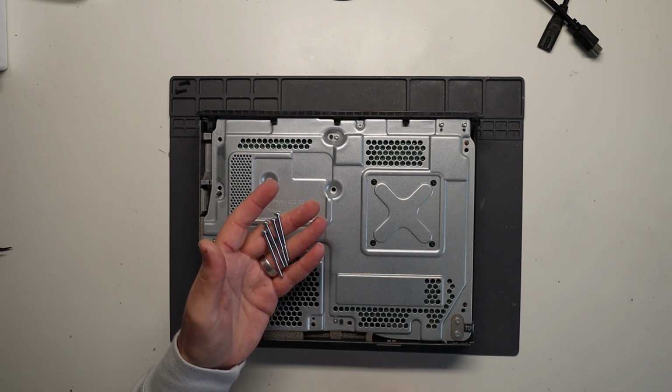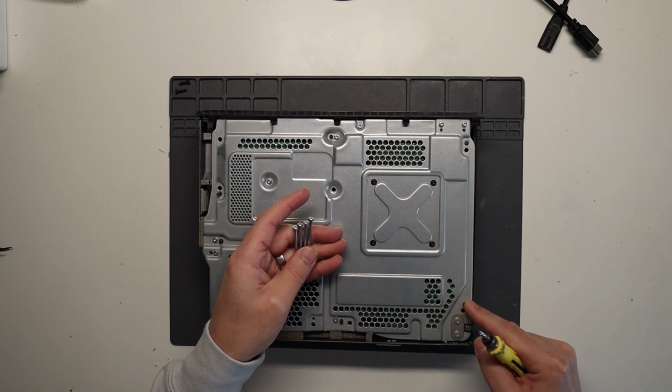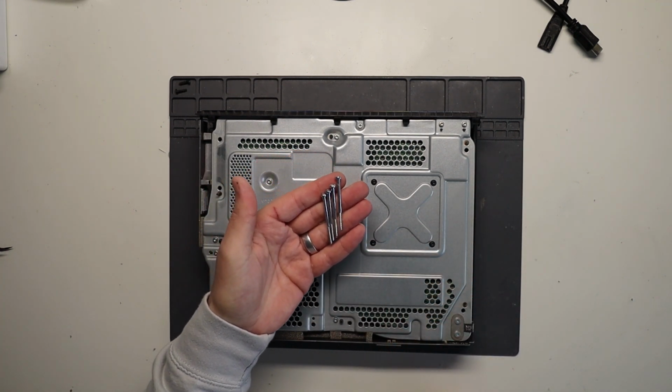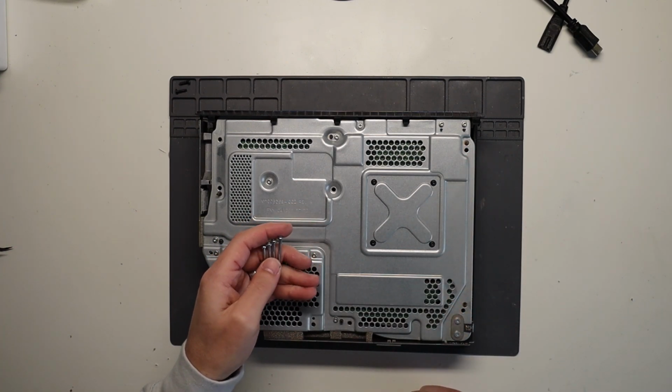One thing I've just noticed is this Xbox has already been opened because there's a couple of screws missing. There should be 6 of these long screws, but this one has only got 4.